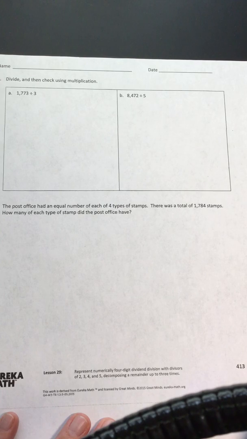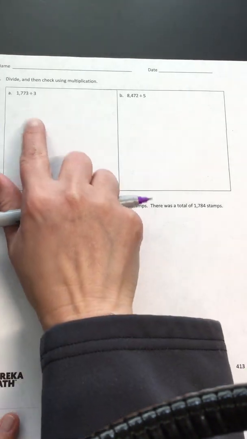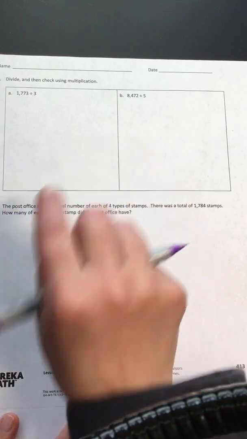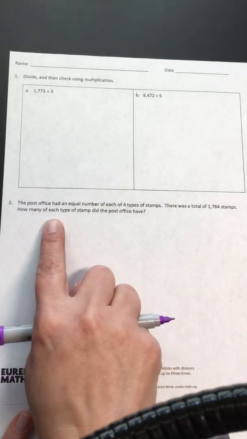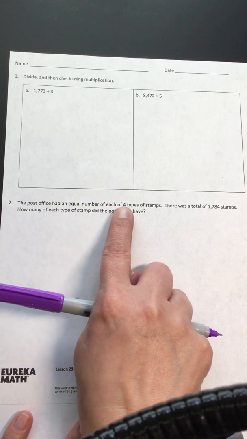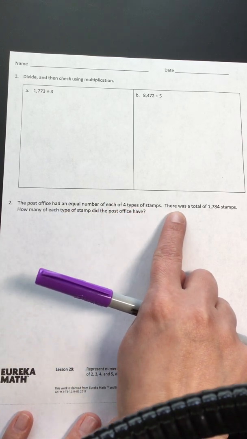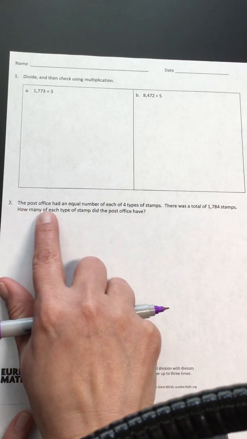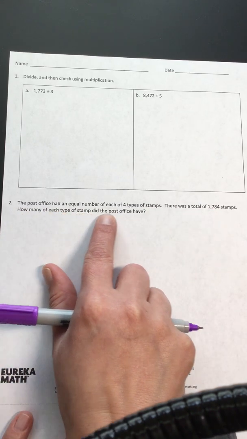On this exit ticket, it says divide and then check using multiplication. You're going to do that on A and B. And then on number 2, it says the post office had an equal number of each of 4 types of stamps. There was a total of 1,784 stamps. How many of each of the stamps did the post office have?